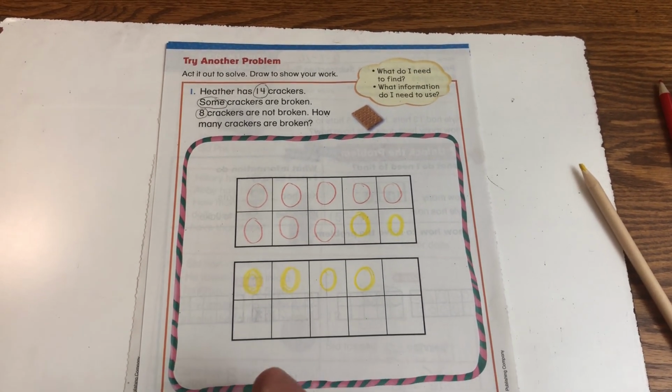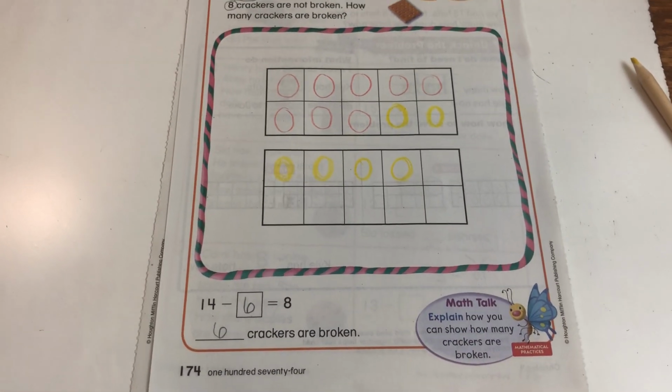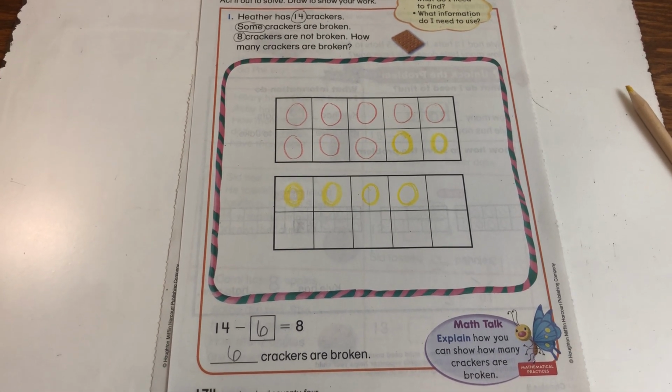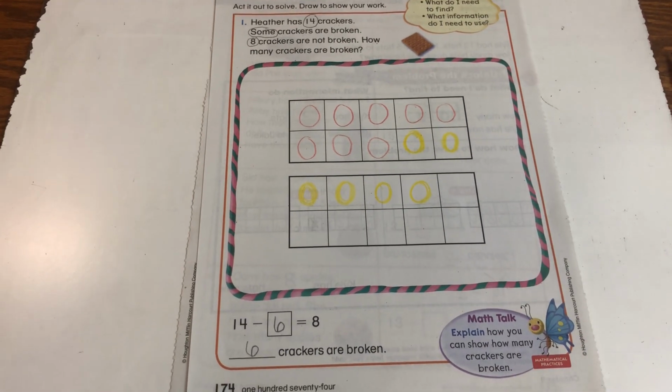How many crackers are broken? 6. There we go. Go ahead and make sure your picture looks like Mrs. Trana's.